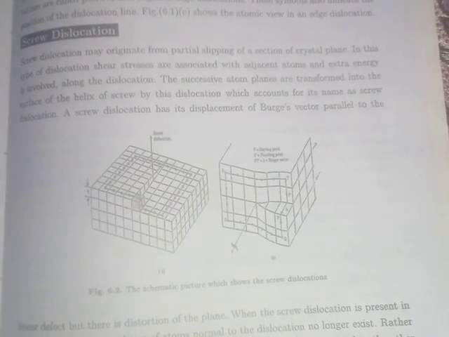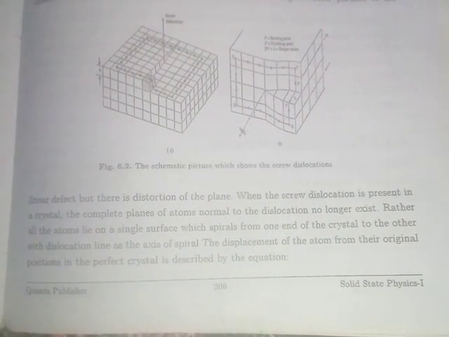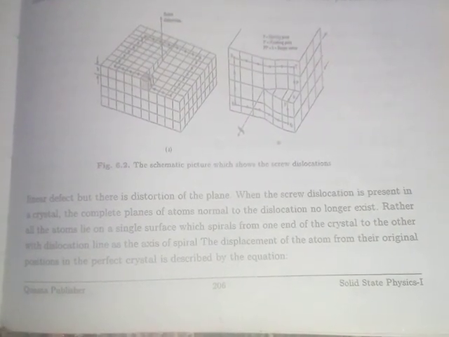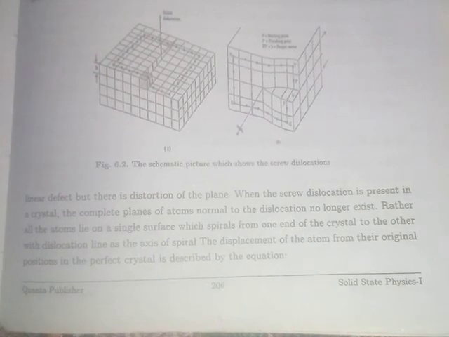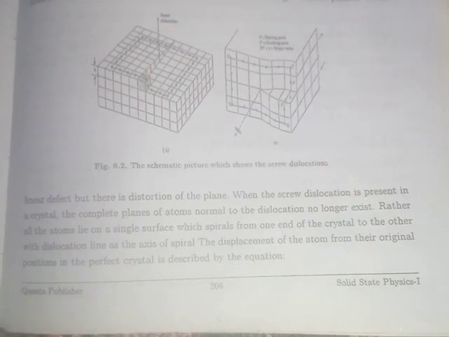A screw dislocation has its displacement or Burgers vector parallel to the linear defect, but there is distortion of the plane. When the screw dislocation is present in a crystal, the complete planes of atoms normal to the dislocation no longer exist. Rather, all the atoms lie on a single surface, which spirals from one end of the crystal to the other, with the dislocation line as the axis of the spiral.